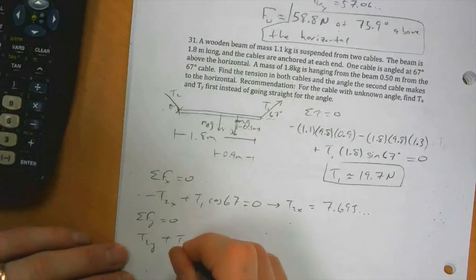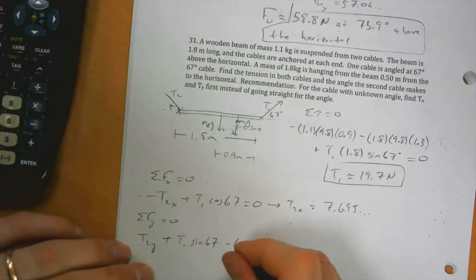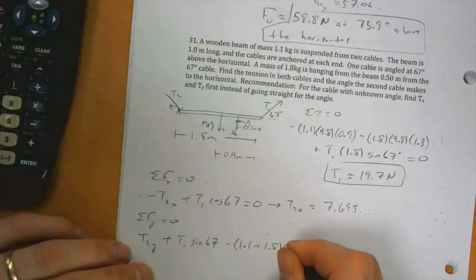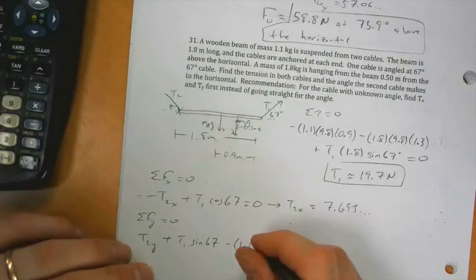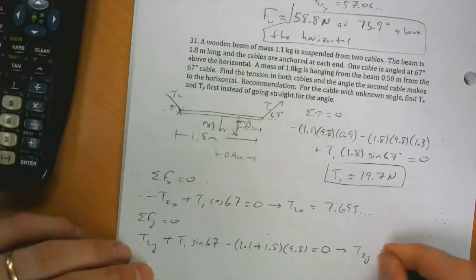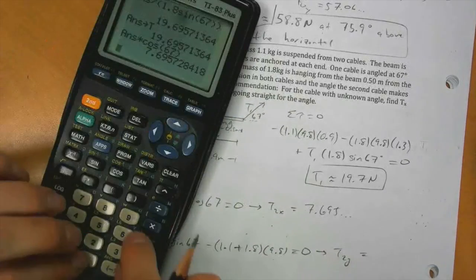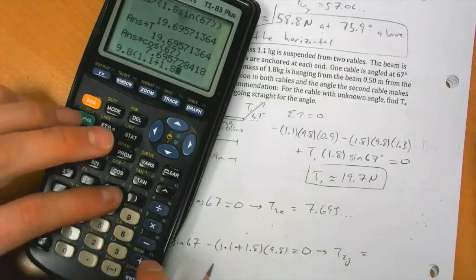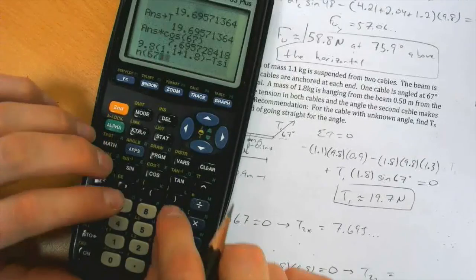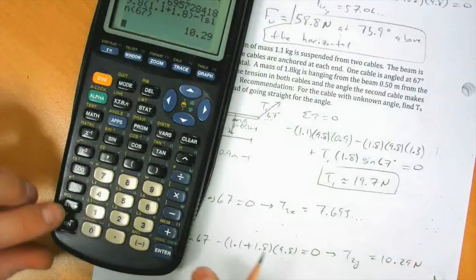And in the y direction, we have T2, the y component of T2 upward. We have the y component of T1 upward. And we have the gravitational force of both the beam and the other mass going downward. All that adds up to 0. So using our stored value and these values, move this over, the gravitational force becomes positive. And then we subtract off T1 sine 67, and we get this equal to 10.29 newtons.